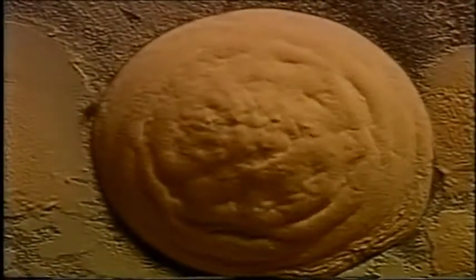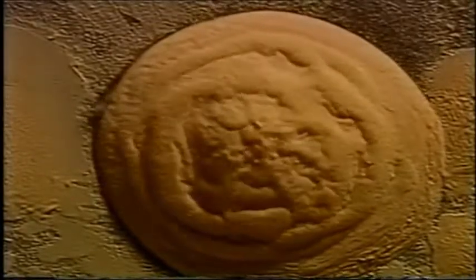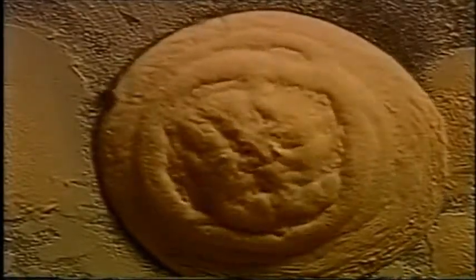Now we shall take a closer look at these movements. Here is one of these forms. We can see how the material rises up in the middle and is transported to the periphery. This pile of dust, this heap of particles, is in a process of convection.